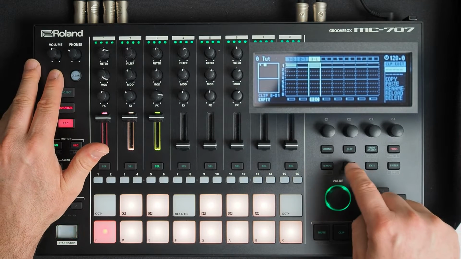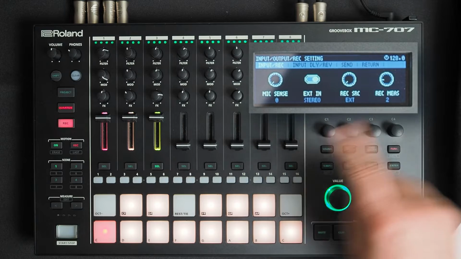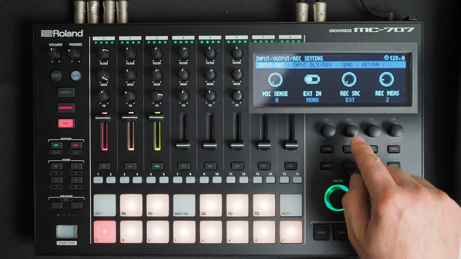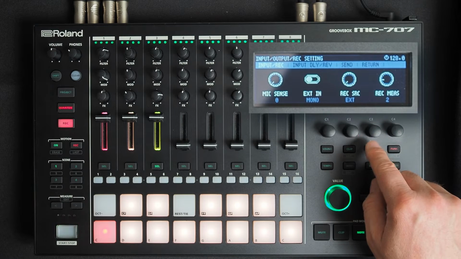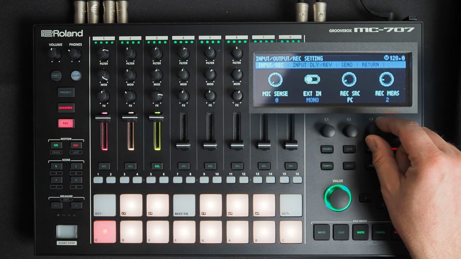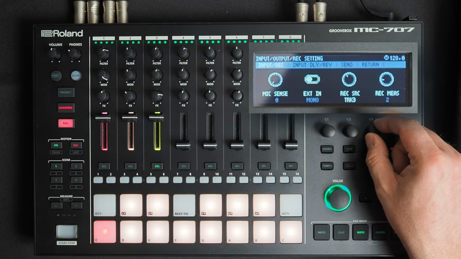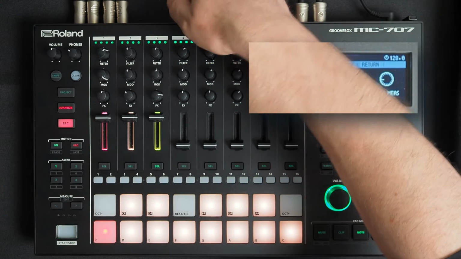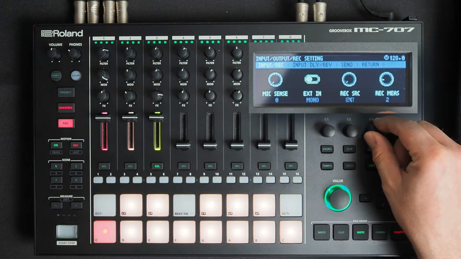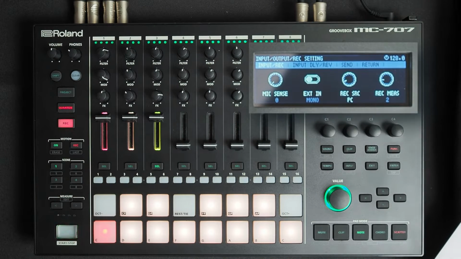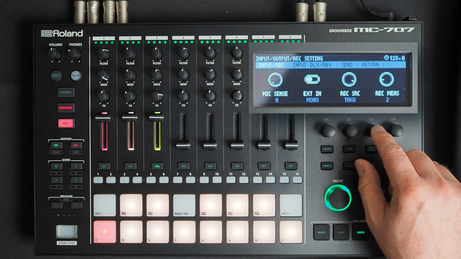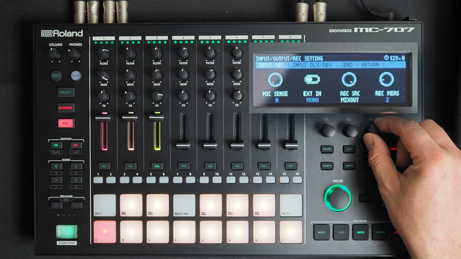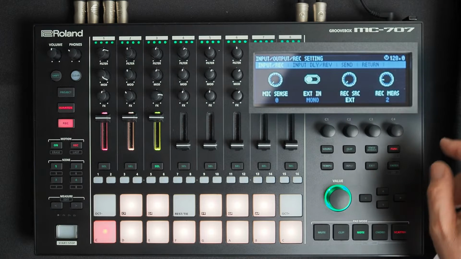So if you press shift and input, we go into the input settings here, and I'm going to record a guitar. So I'm going to set it to mono, and the recording source is set to external, but for a looper track you can choose a number of different ways of getting audio onto the looper track. So this is the external input from back here. You can use a PC to sample from USB via a PC, and you can bounce a track back to the looper clip. And lastly, you can record the mix out. I'm going to use external.